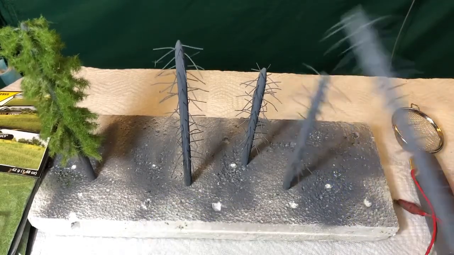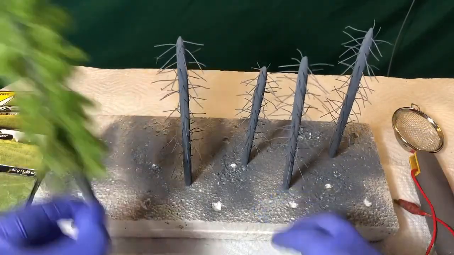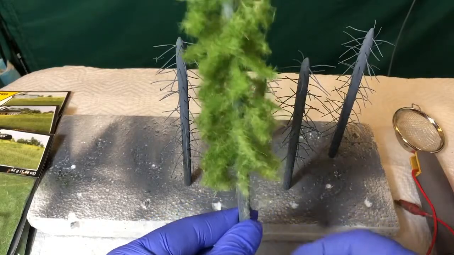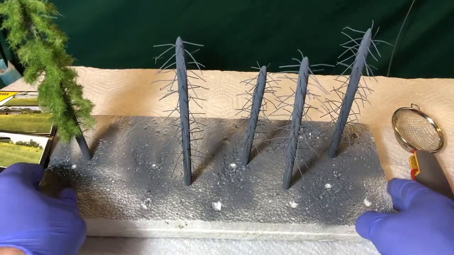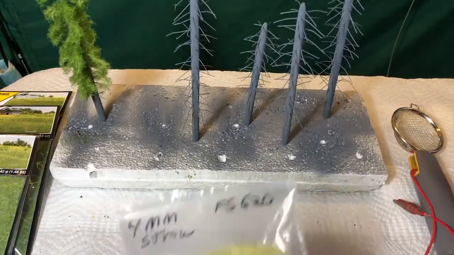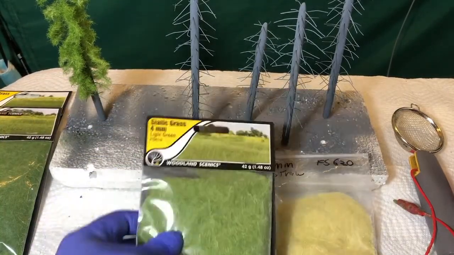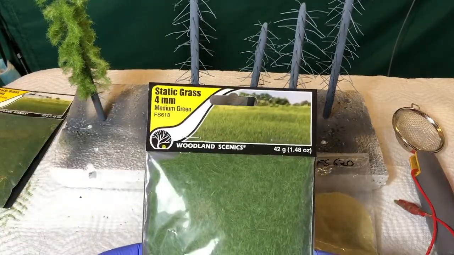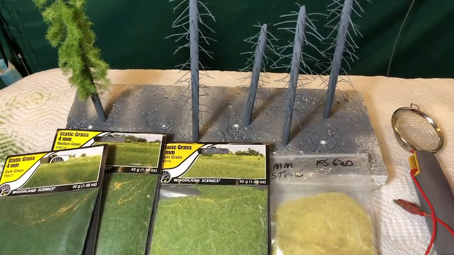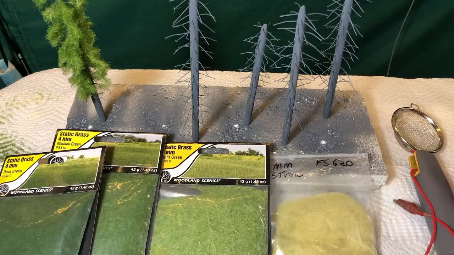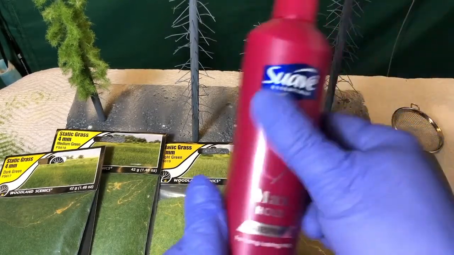Now that the trees are painted, let's add the needles. Let's get our trees to look like this one right here. And we're going to do that by using static grass. We're going to use 4mm static grass in a variety of colors: 3 greens and straw colored. Another tool we'll need will be a flat paintbrush and of course our glue, and you can use aerosol or pumps.